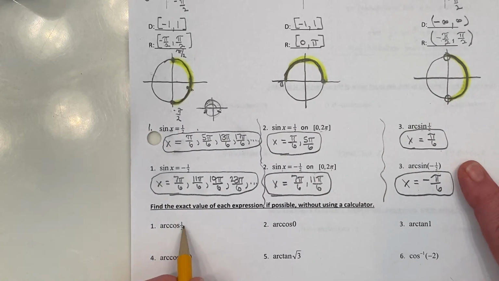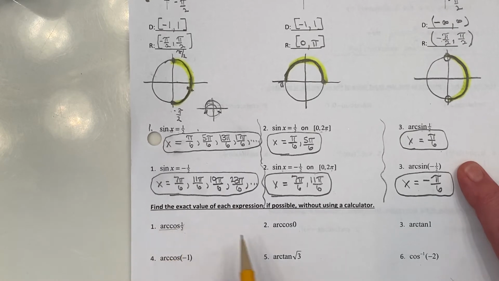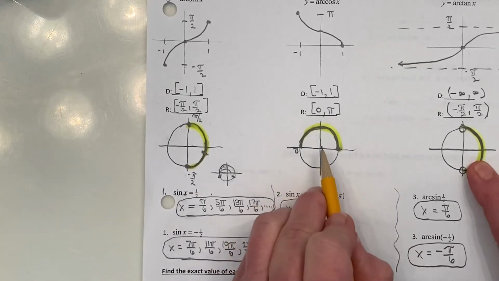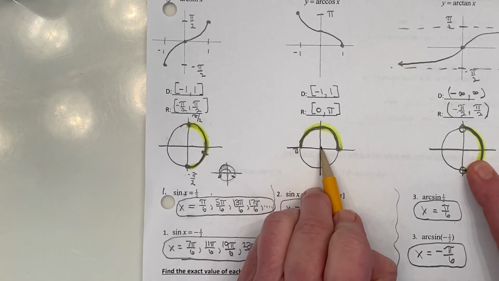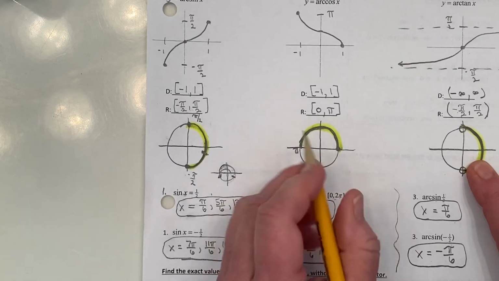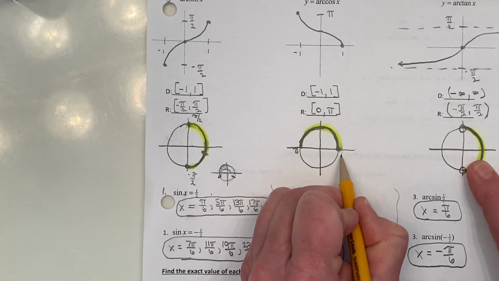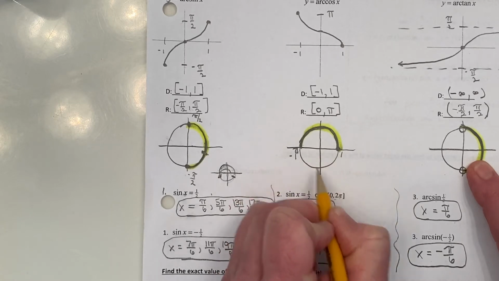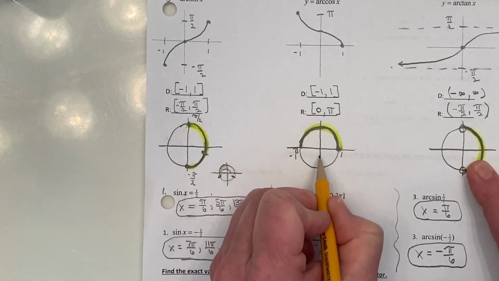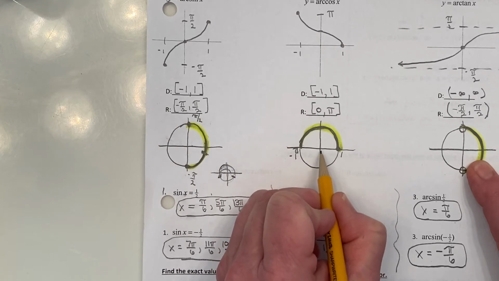So arc cosine of 1/2. So this is saying to you, think about decoding it. What angle has an x-coordinate of 1/2? So we're talking arc cosine. We want to look at this graph. So where is the x-coordinate 1/2? Well, we know that this is 1 and this is -1. So where's the x-coordinate 1/2?